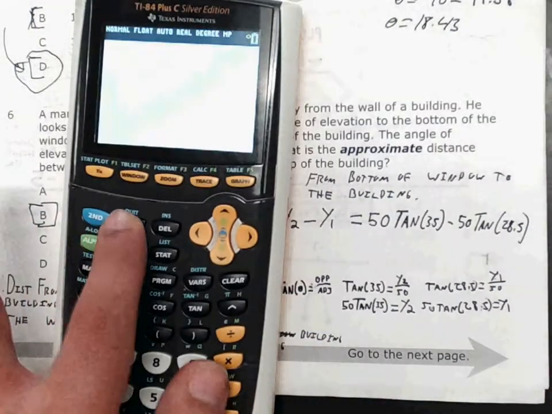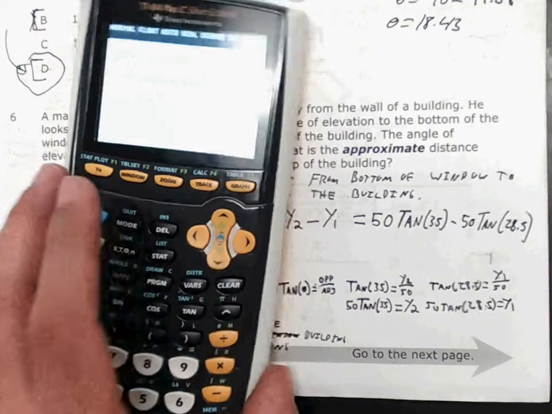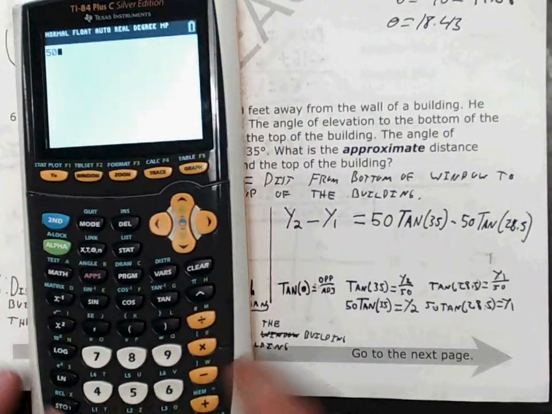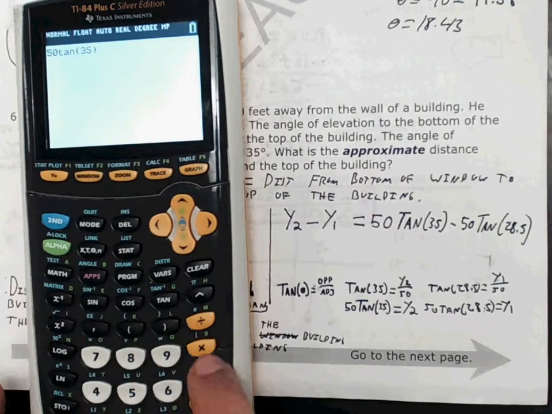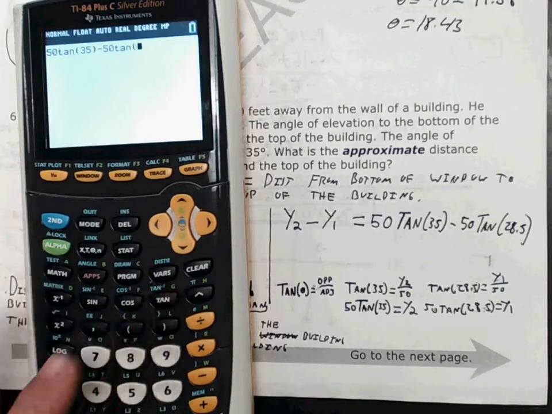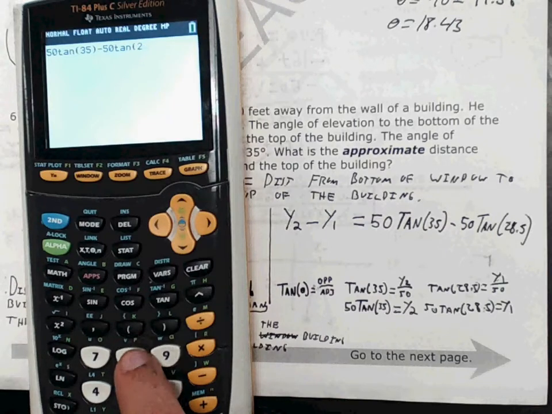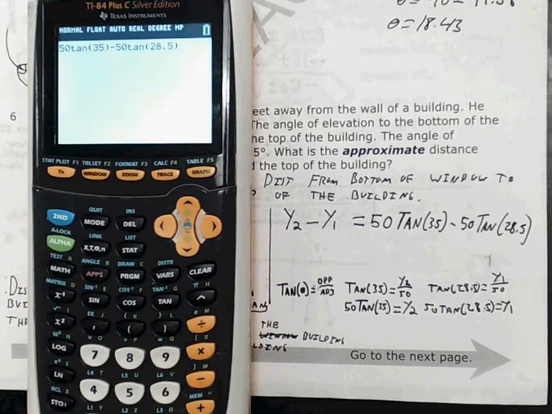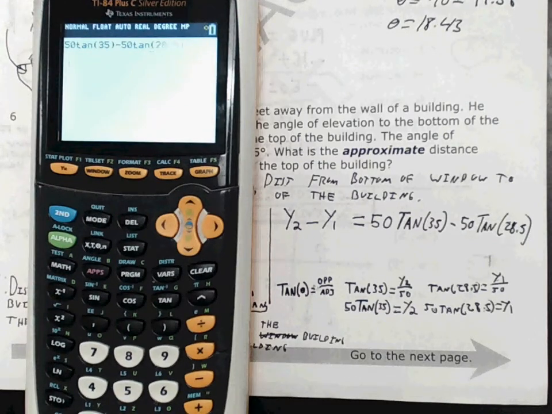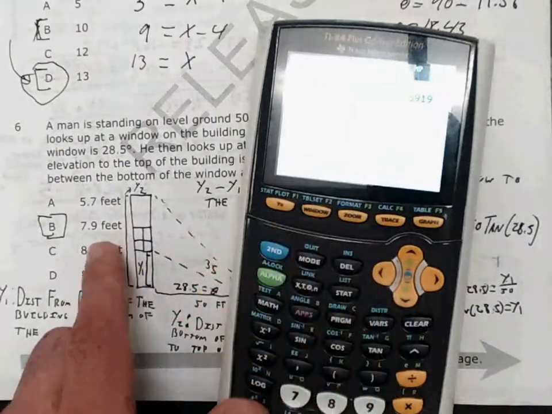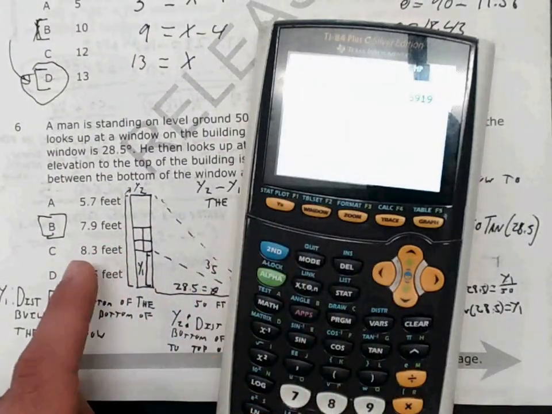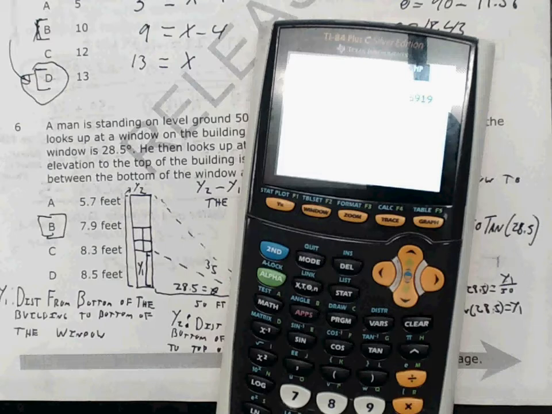If we can draw and conceptualize this problem, we know that y2 minus y1 gets us our answer. So let's make sure we are in degree mode. We are. And then we just write 50 times the tangent of 35 minus 50 times the tangent of 28.5, because we understand it conceptually, and now we're just plugging it into the calculator to get the final answer. And our answer is 7.86. That's going to be closest to 7.9. That's answer choice B. I'm going to stop the video, and next problem 7 is going to be coming up next.